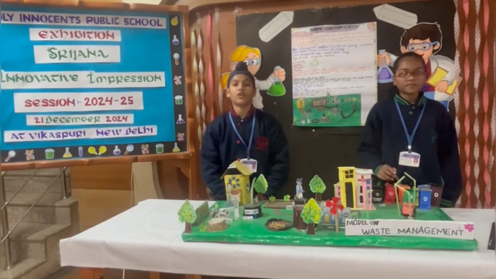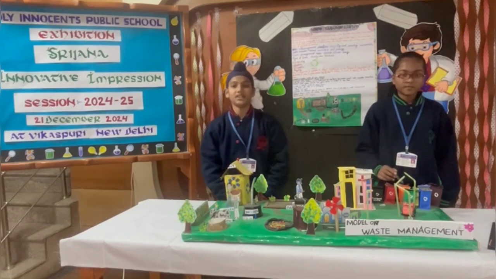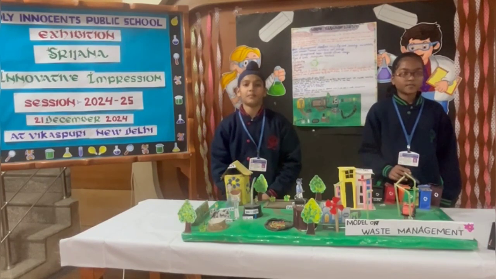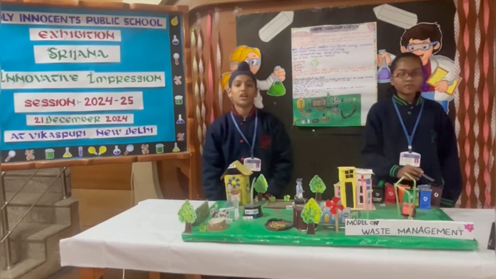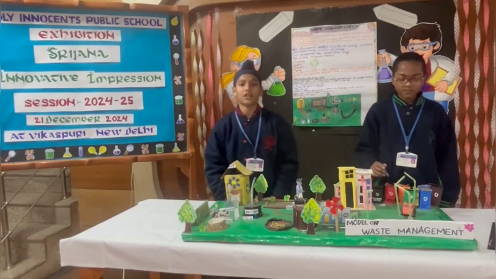Orange dustbin is for infectious clinical waste. Yellow dustbin for chemotherapy waste. Brown dustbin for organic waste, and red dustbin for anatomical waste.